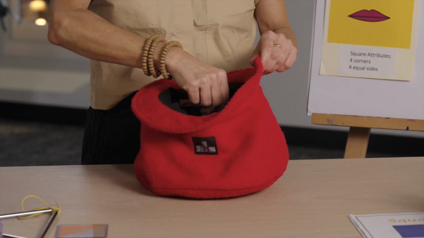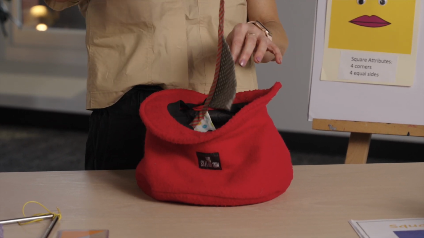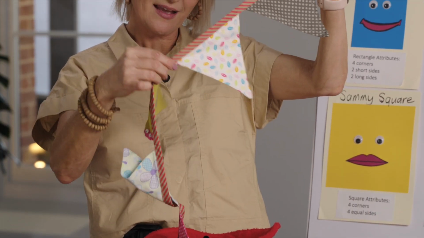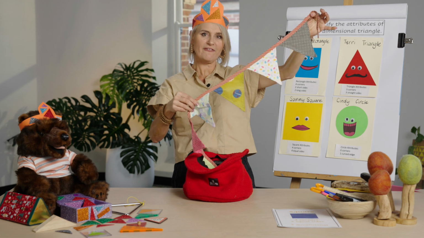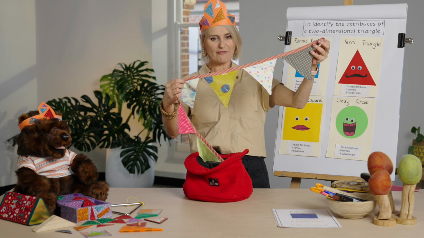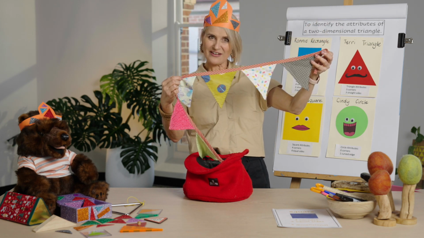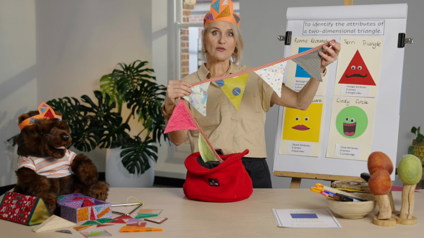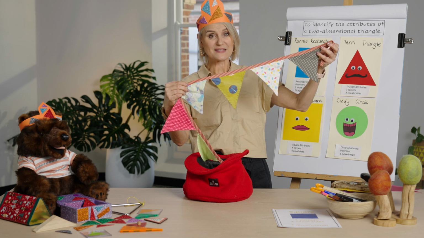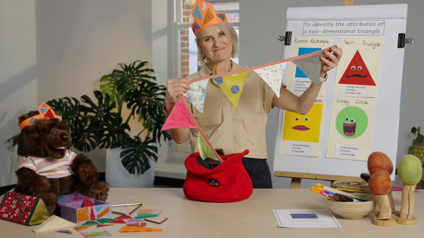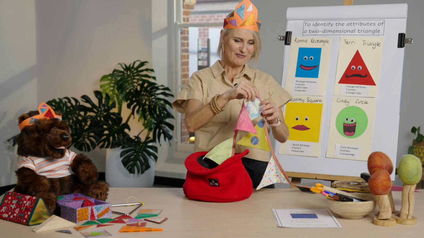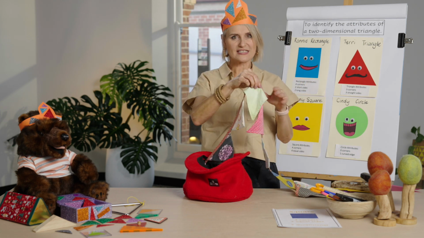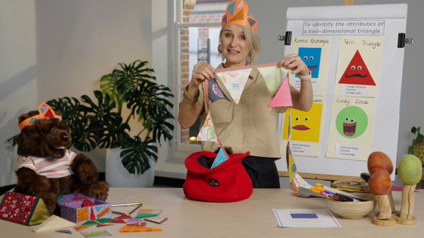Inside the magic hat, the magician pulled out some amazing, beautiful flags. And take a look at our flags. Can you have a guess at what shape our flags are? Use your knowledge of the attributes of the shapes and have a guess. They are triangles. Have a look at them. They're all triangle shapes, but they've all got different patterns on them. They're really beautiful.